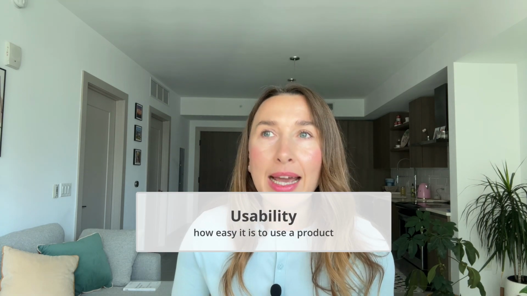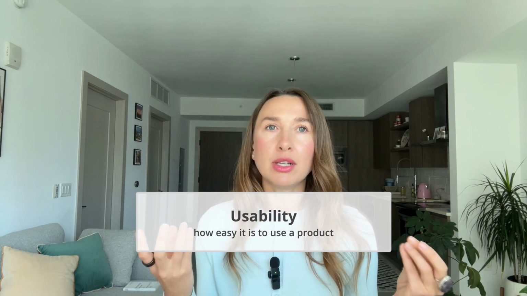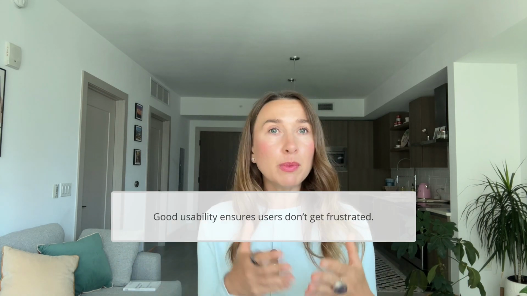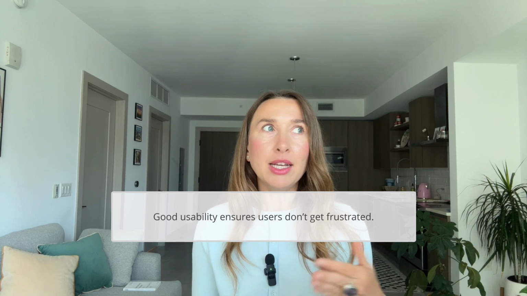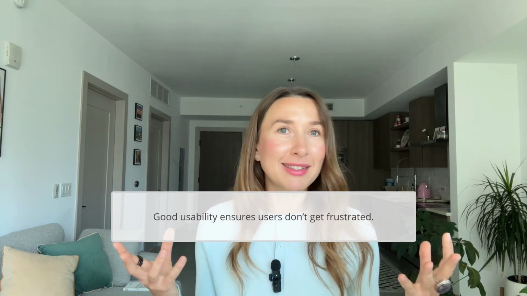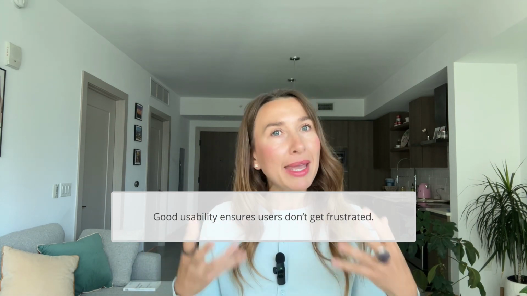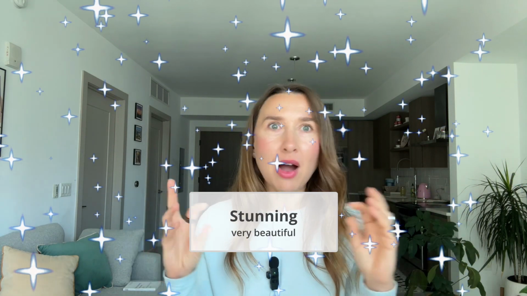And word number 5 in this section is usability. How easy it is to use a product. It is usability. Good usability ensures users don't get frustrated, right? Here's the whole sentence, it is useful. Ensures, make it sure users are not angry, not frustrated. Imagine designing an app that looks stunning. UI is amazing, but users can't figure out how to use it. That's about usability, right? This is why usability is a designer's superpower.